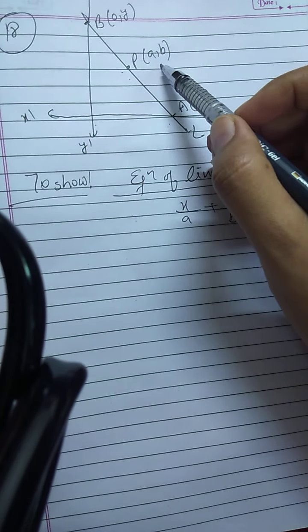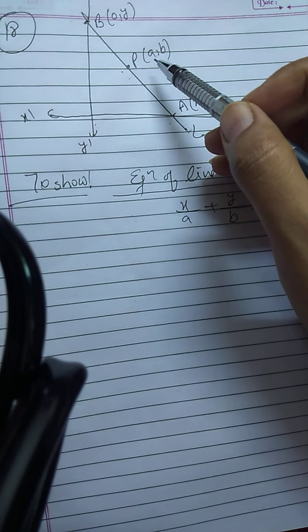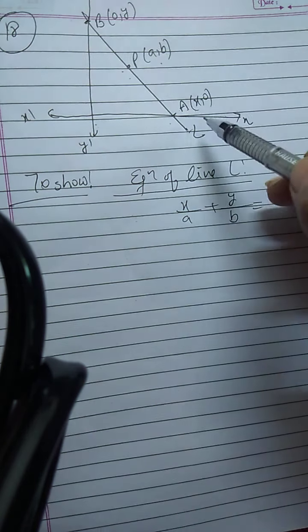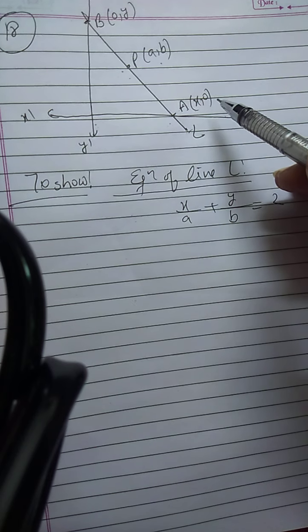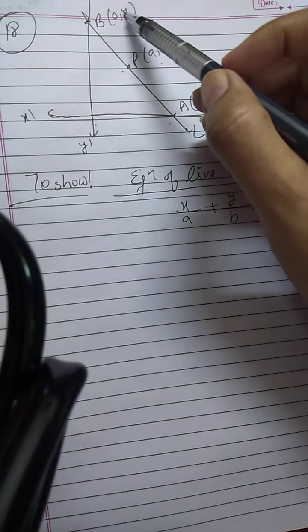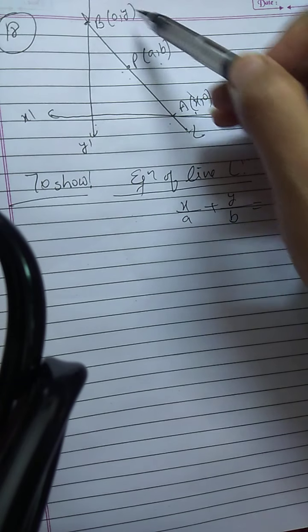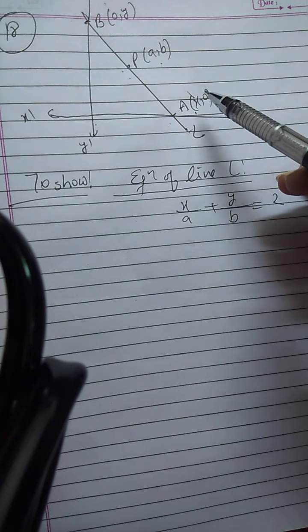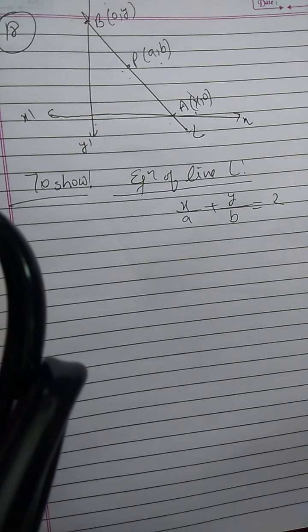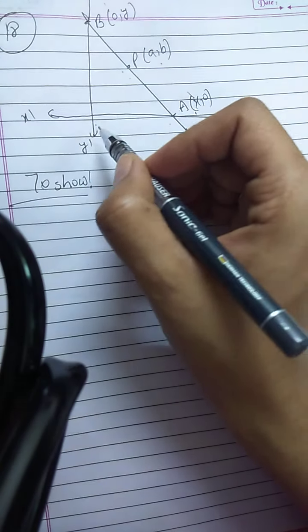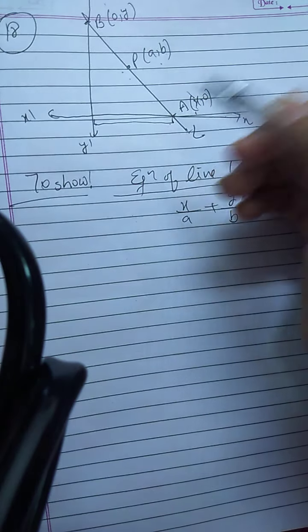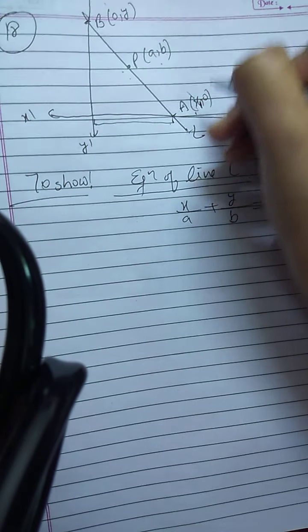So since the midpoint is given, by the midpoint formula I will be able to calculate the x point and the y point, that is, the intercepts. Instead of x we can take x1 and y1.